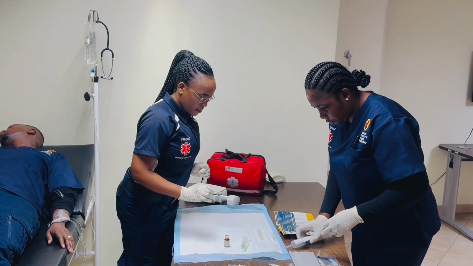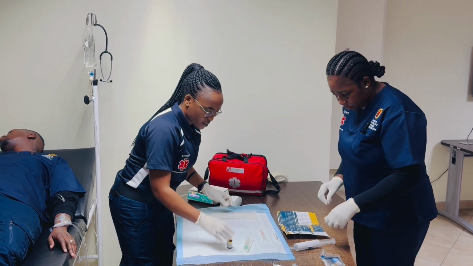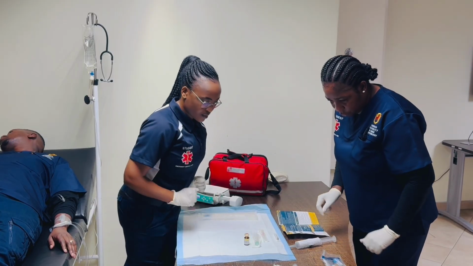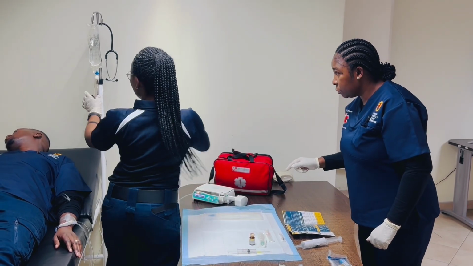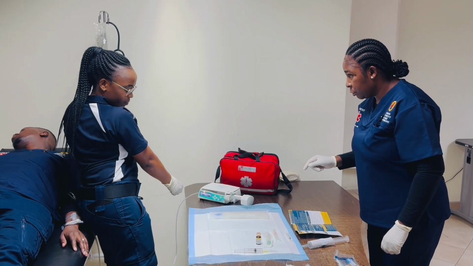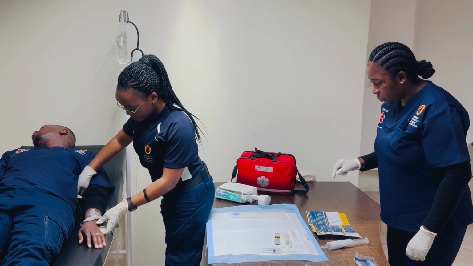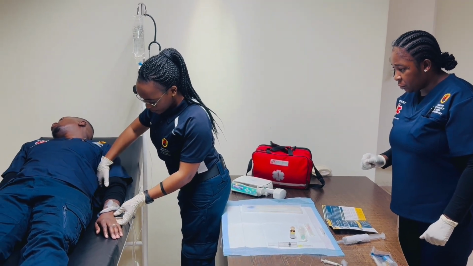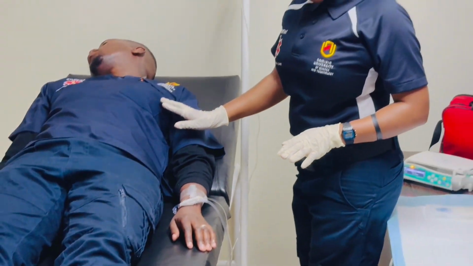Once everything has been checked and everything is on the linen saver and properly placed, we will then prime our lines, making sure that there is no air, and also make sure that we have proper IV access, ensure our patency, and making sure that our line actually runs. And we will then also attach our monitoring devices. That will be our ECG, our SATS monitor, and everything that we need.